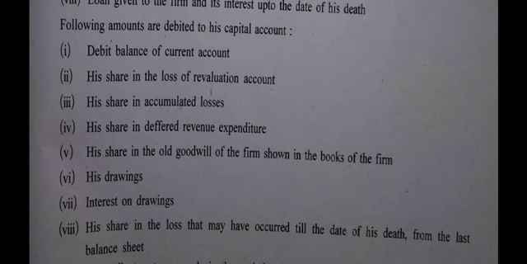His share in accumulated losses. Now what is accumulated loss? If you remember, while solving long sums in old balance sheet, and on debit side it is mentioned profit and loss account, that you are writing on debit side of partners' capital accounts. If you remember this. So this is the same point.